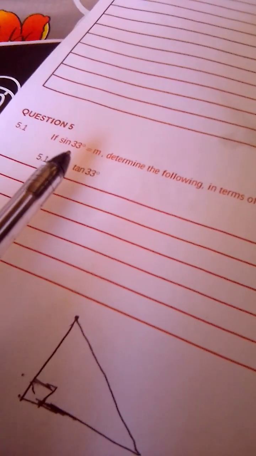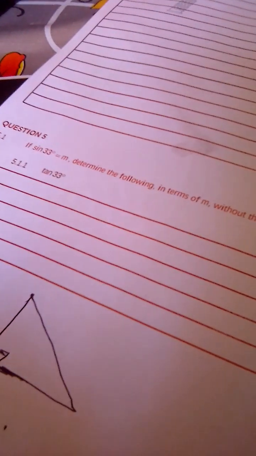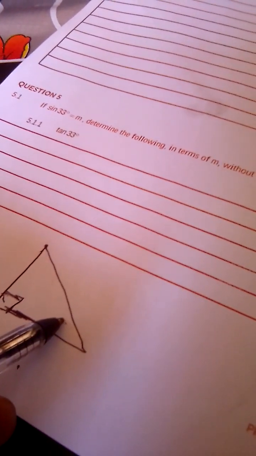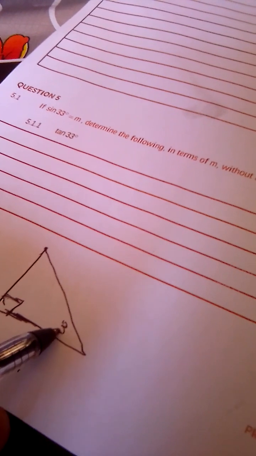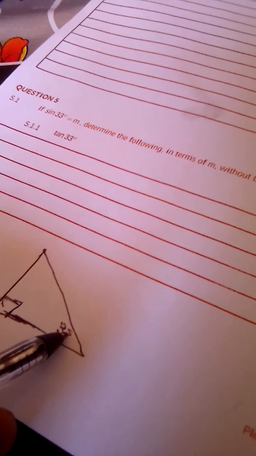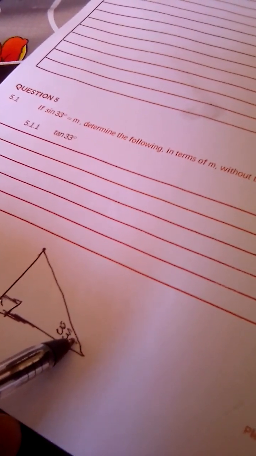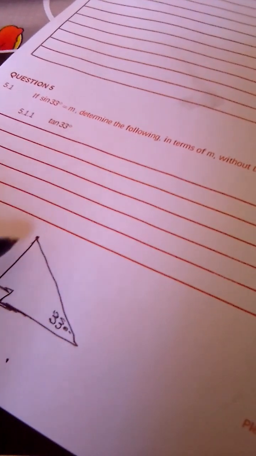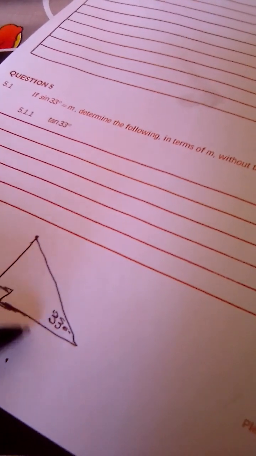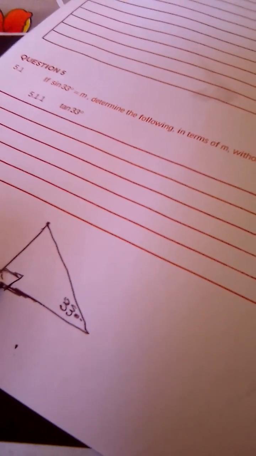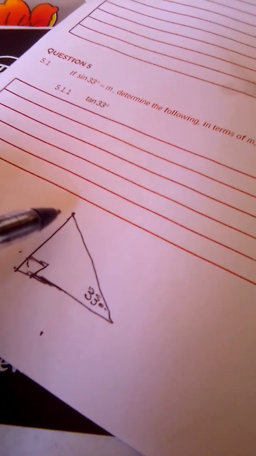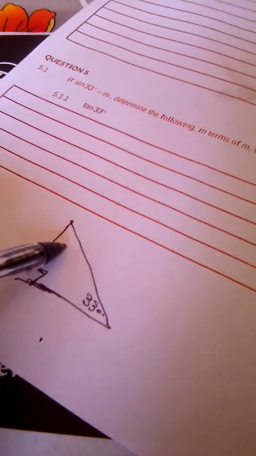After that, you see there's an angle here, 33 degrees, you put it here. Now, you know that the angles of a triangle add up to 180 degrees. If here is 90 and here is 33 degrees, then what about the last angle?